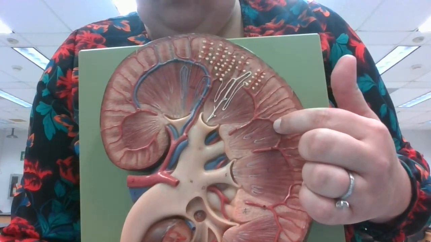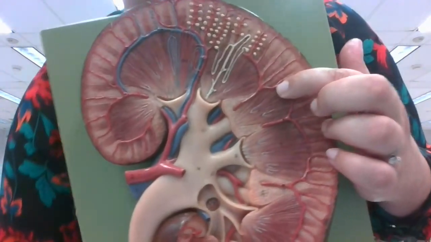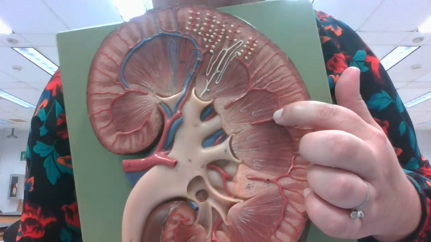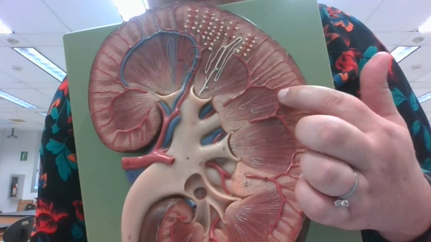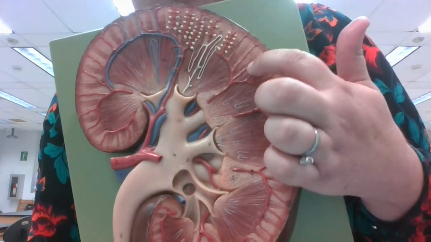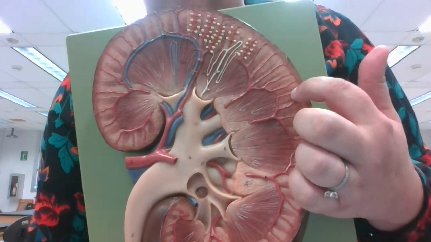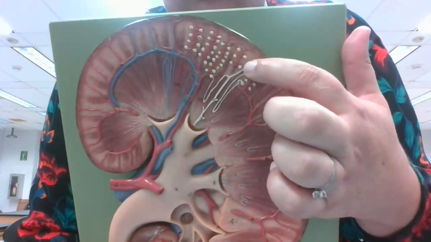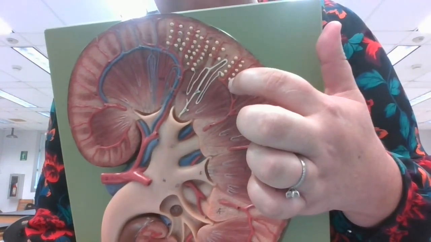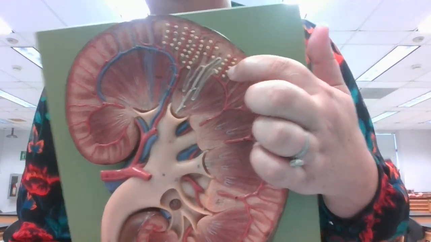The arch or the arc of it is called your arcuate artery. So arcuate. Each one of these coming off of the arcuate is called a cortical radiate artery. So cortical radiate, which is going to then lead to all of these bumps. These are each showing nephrons, which are the functional unit of the kidney, making urine. So we'll talk about those blood vessels coming up later.